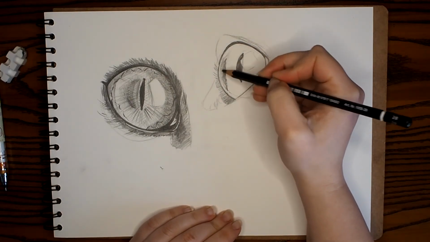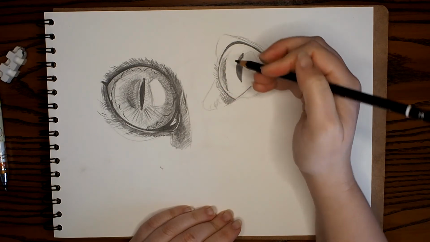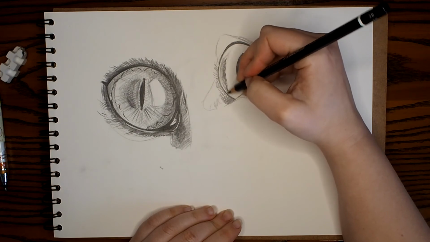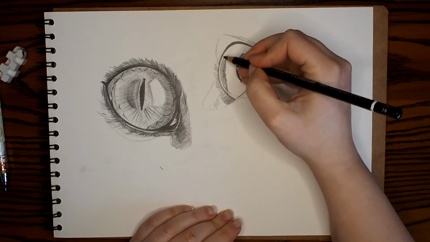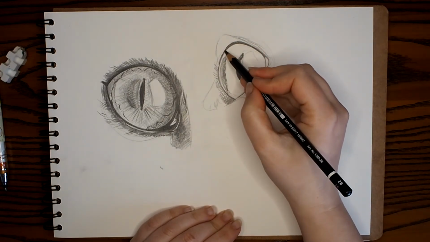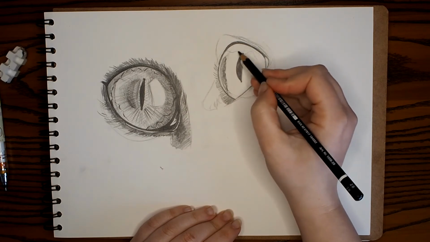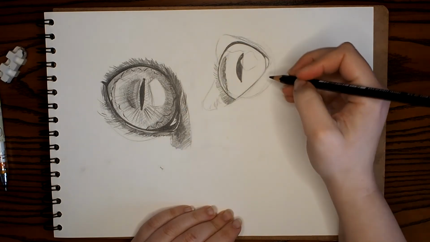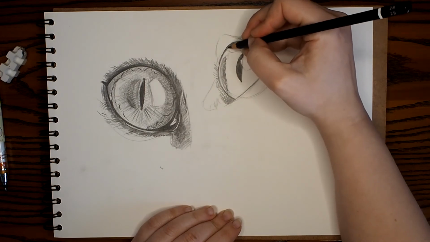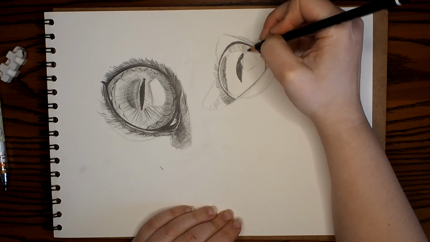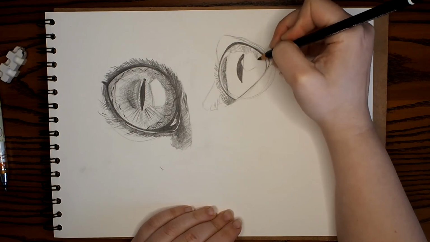I'll leave this front bit completely white because it's basically reflected light. So I'm going to bring that down here like that. The next bit of shadow I'm going to put in is probably this top bit from where the upper eyelid casts a bit of a shadow. Like this. Ever so slightly bring in that shade here.